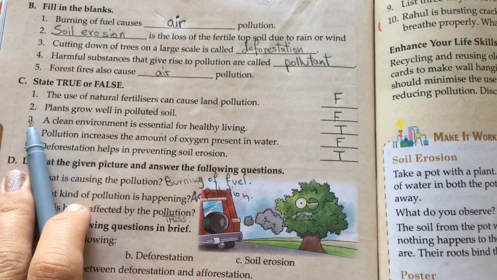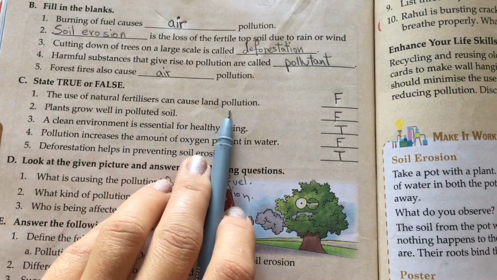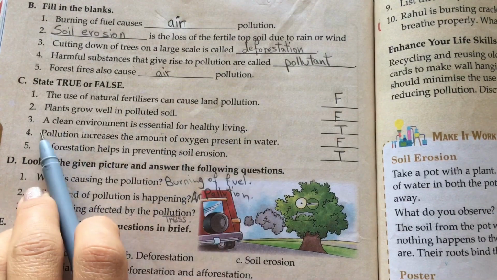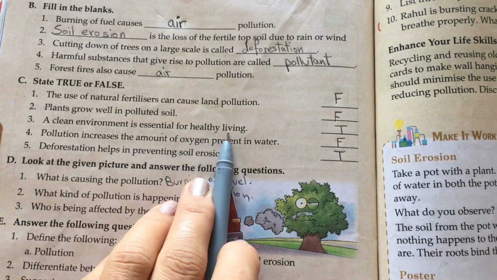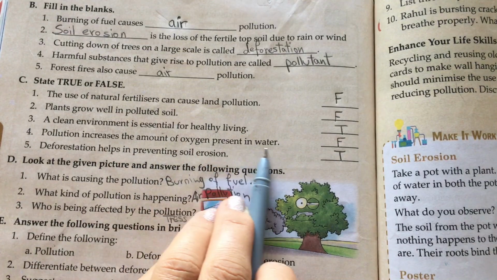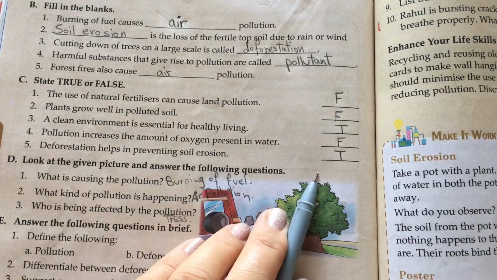True or false? 1. The use of natural fertilizers can cause land pollution. False. 2. Plants grow well in polluted soil. False. 3. A clean environment is essential for healthy living. True. 4. Pollution increases the amount of oxygen present in the water. False. 5. Deforestation helps in preventing soil erosion. False.